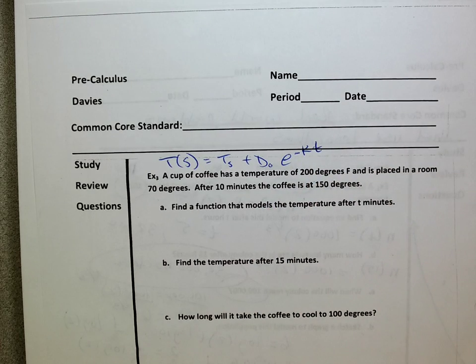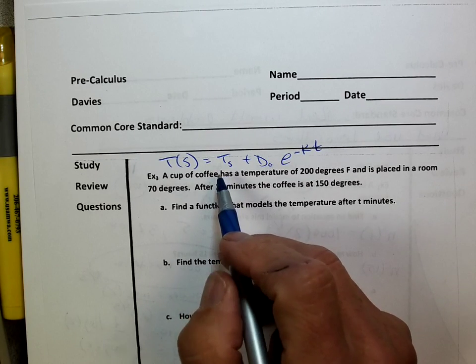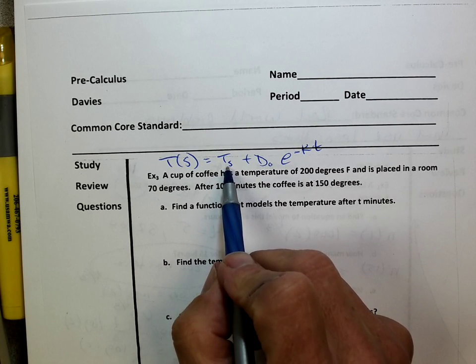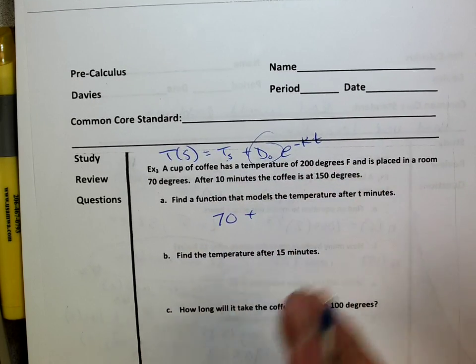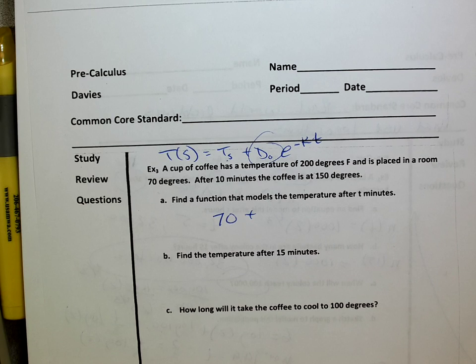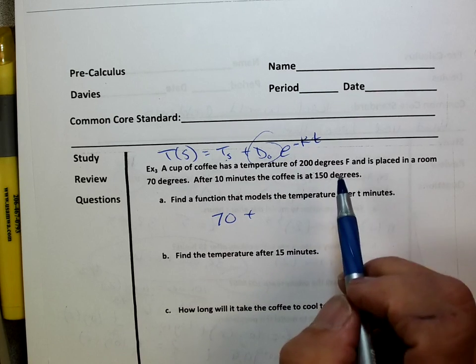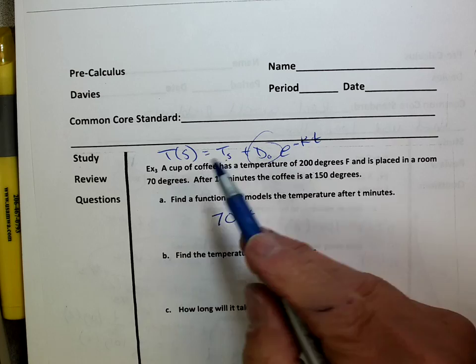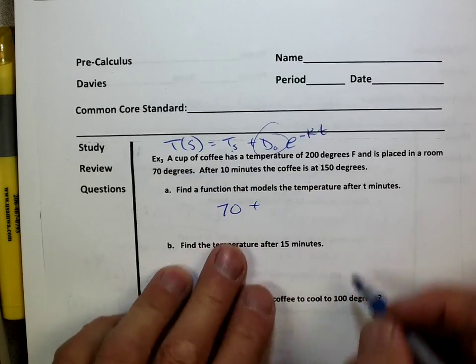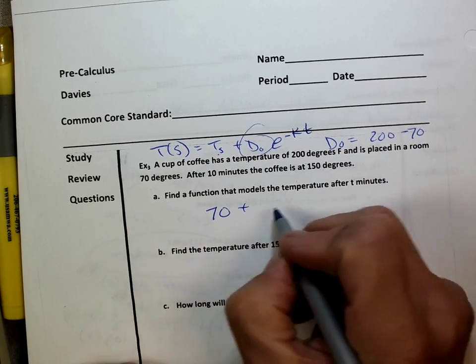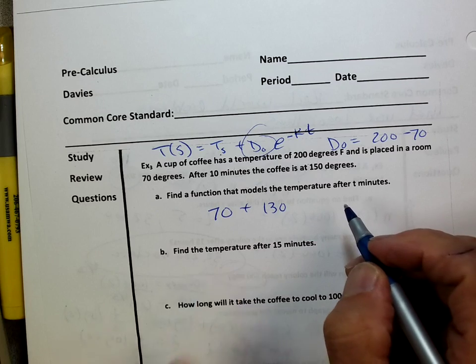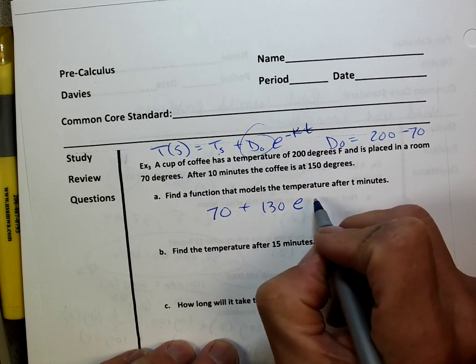All right, let's see what we can put in. First of all, this Ts has got to be my room temperature, so I'm going to put 70 plus. Now the D0 is the difference between the coffee temperature and the room temperature. So D0 is simply 200 minus 70, which is 130. Then I'm going to put in my e to the negative kt.